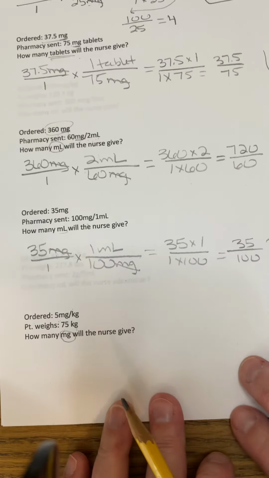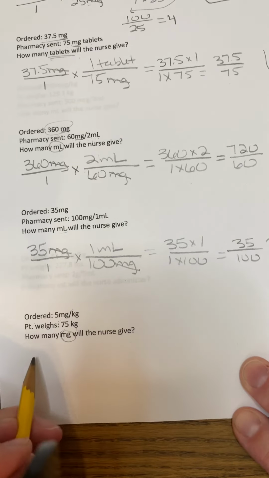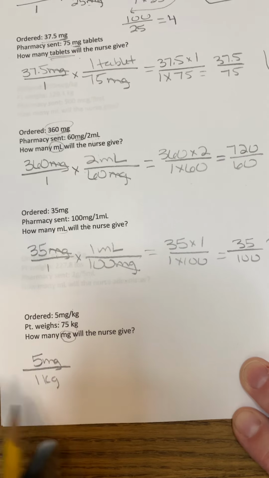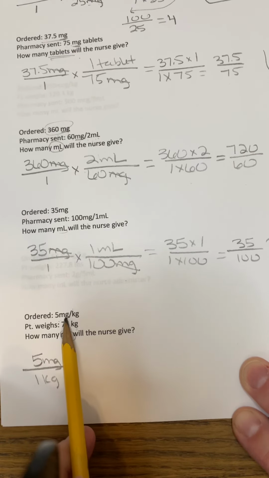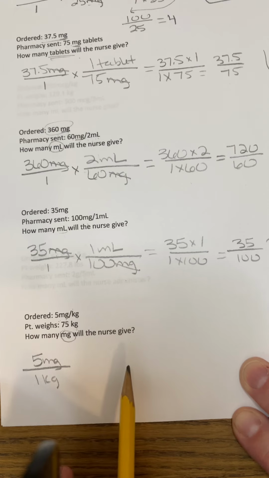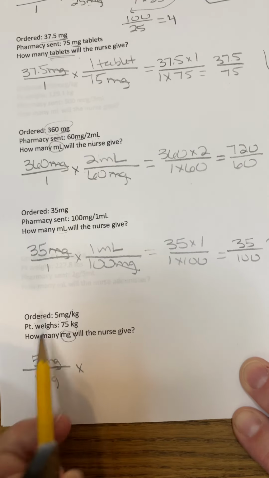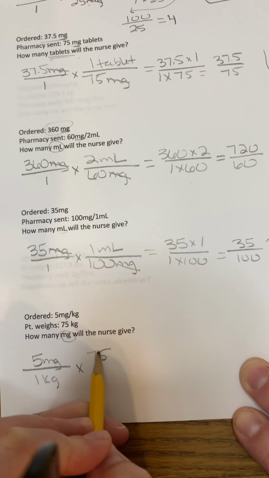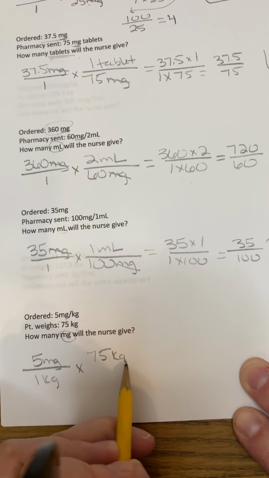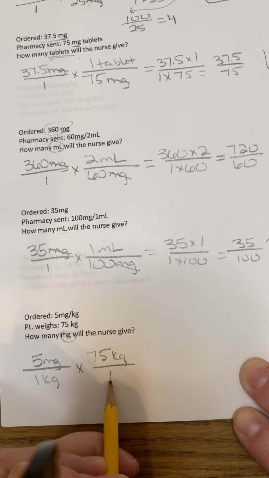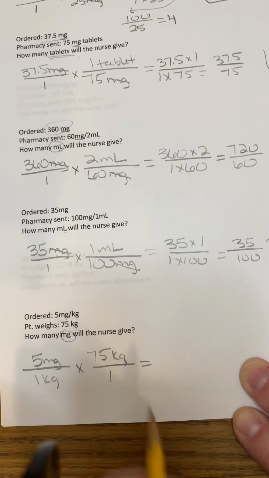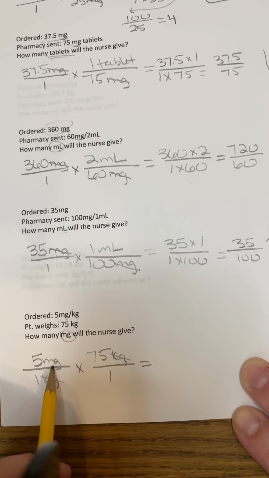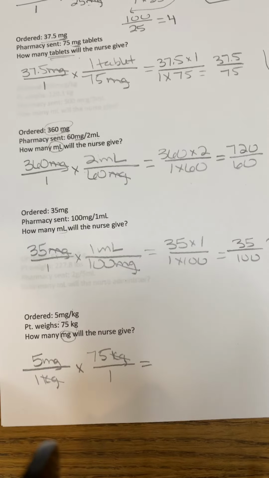All right, so let's set this up the same way as always. We're going to take what we have ordered, and so we're going to have 5 milligrams per every 1 kilogram. So we're going to be giving 5 milligrams of medication for every 1 kilogram that the patient weighs. We know that our patient weighs 75 kilograms. So again, I need to get rid of kilograms because I know my answer needs to be in milligrams. So I'm going to put kilograms on top, and it's just going to be over 1. All right, so there's how our math is set up. So again, we can cross out our kilograms, and what does that leave us with? Milligrams, and that's perfect because we know that's what our answer needs to be in.